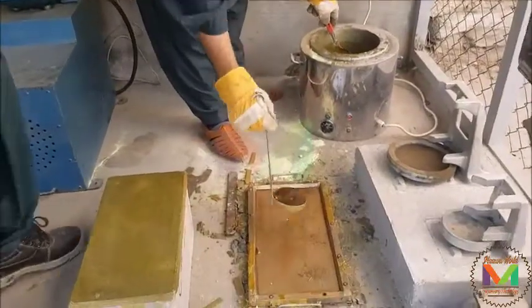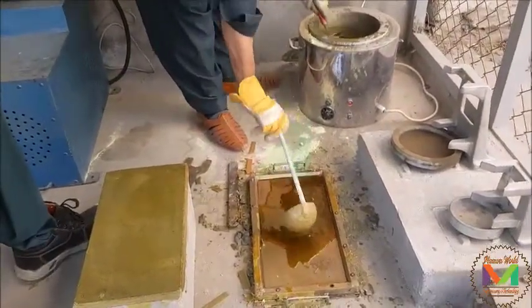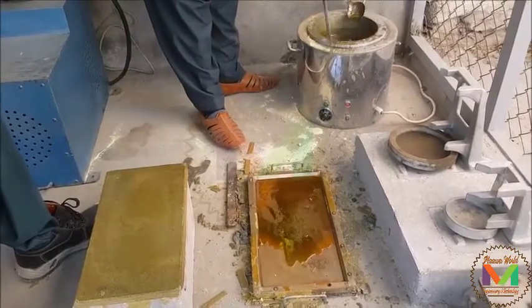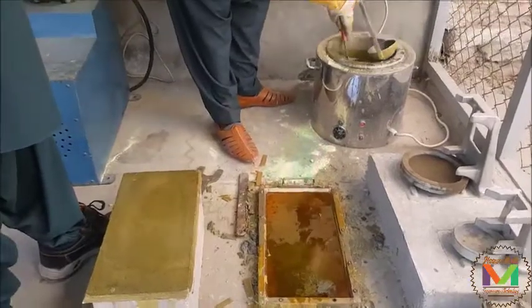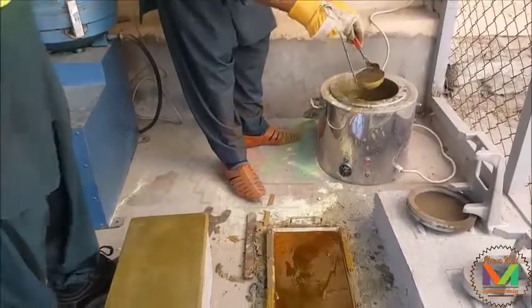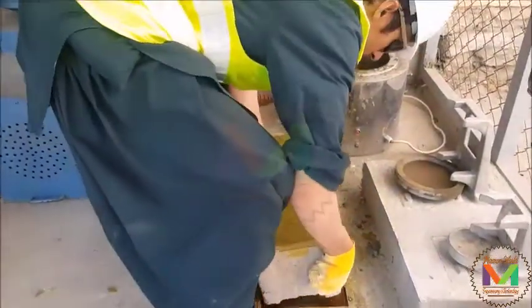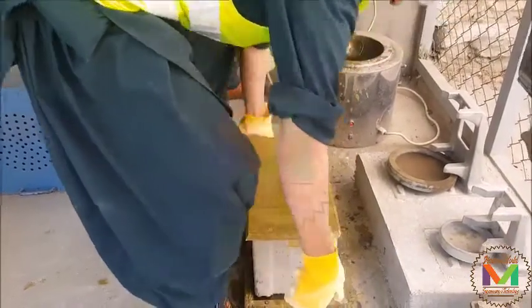We are performing the second side of the specimen. So as you can see, we need to pour some melted sulfur into the capping mold. Place the specimen in here.